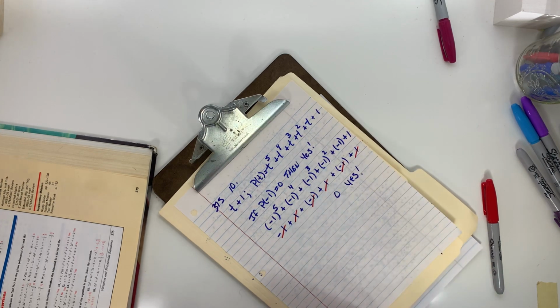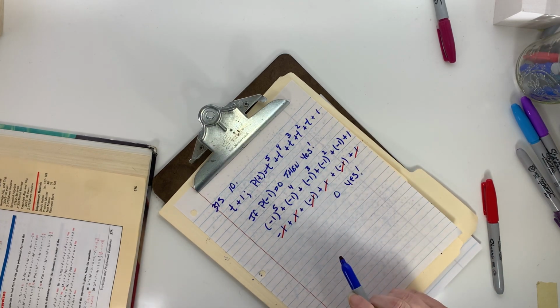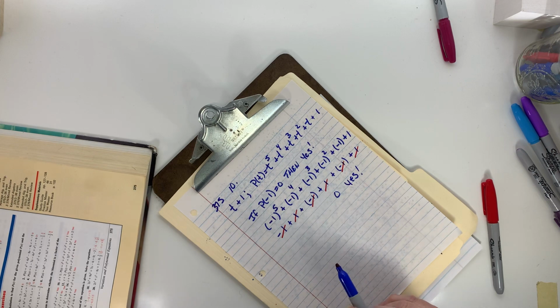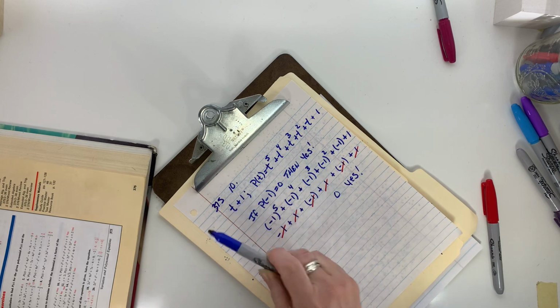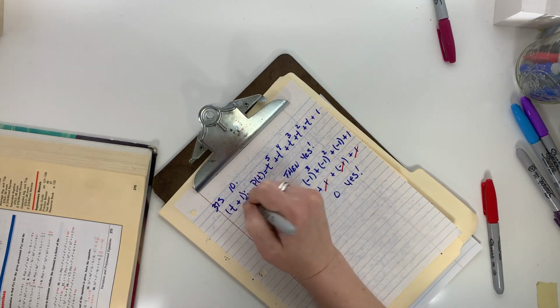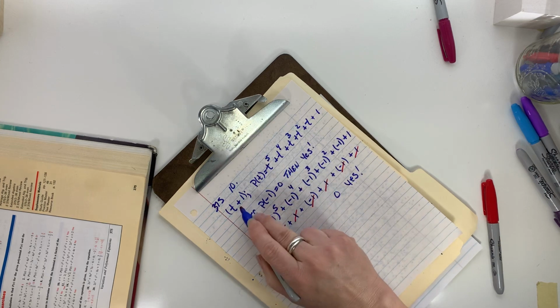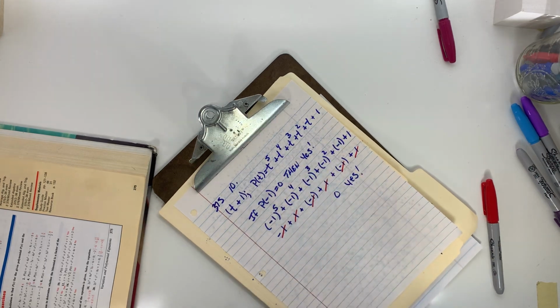So yes. All right. What that means is that it says to determine whether the binomial is a factor of the given polynomial. So this here, t plus 1, is a factor of this. This goes evenly into this with no remainder.